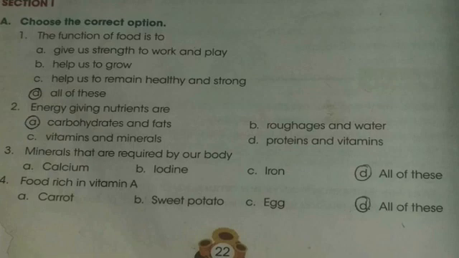The function of food is, yes, all this: give us strength to work and play, help us to grow, help us to remain healthy and strong. And option D is all of this. So answer is all of this. Second one, energy giving nutrients are carbohydrate and fats. Then the third one, minerals that are required by our body. All these minerals required. So option all of this.